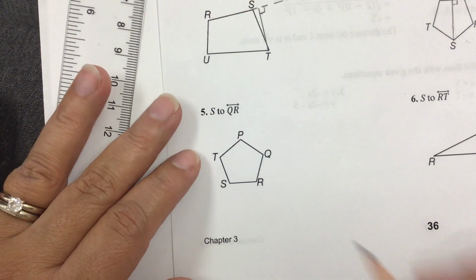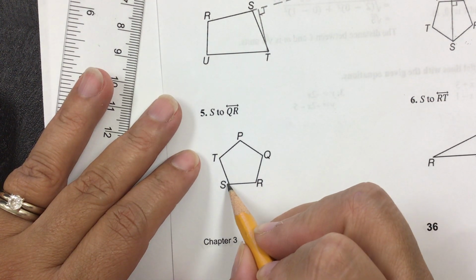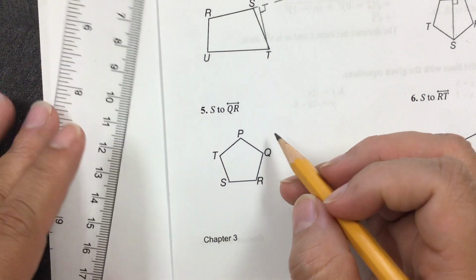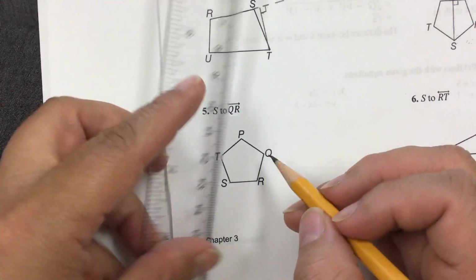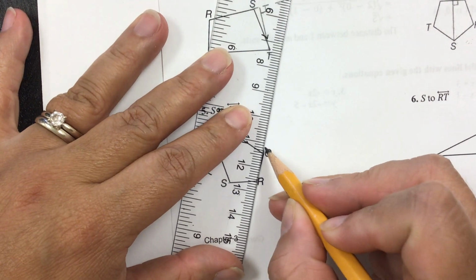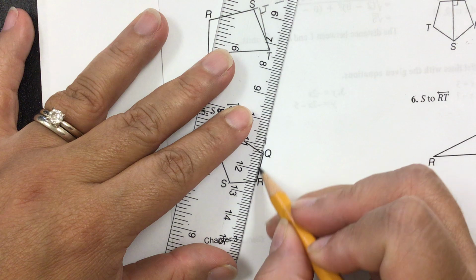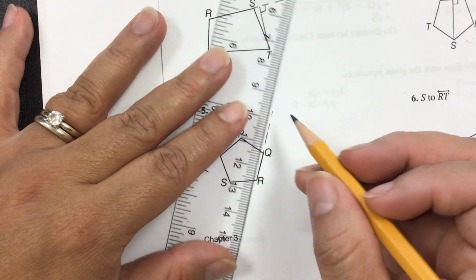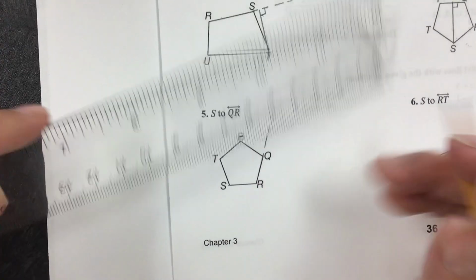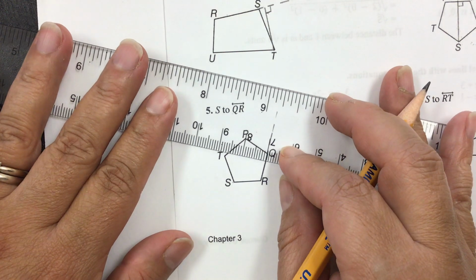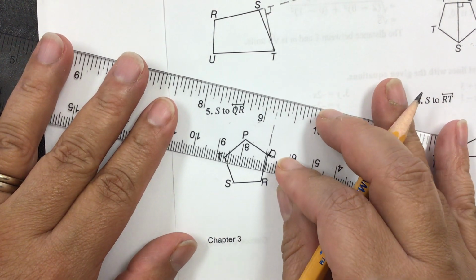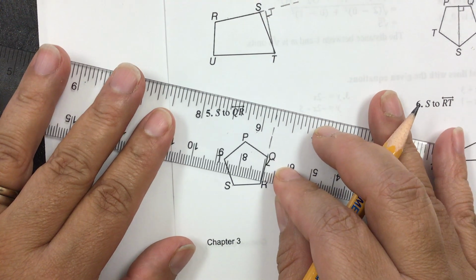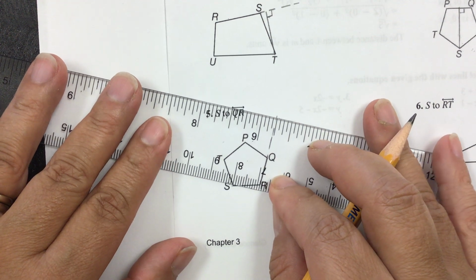On the next one, we're going to S and all the way to QR. I'm going to go ahead and extend it right on the line, and I'll make it a dashed line. So again, what you want to do is make your ruler line up to the segment QR and then go to the S.